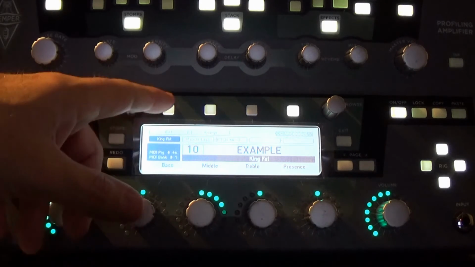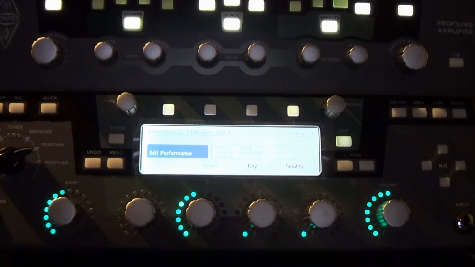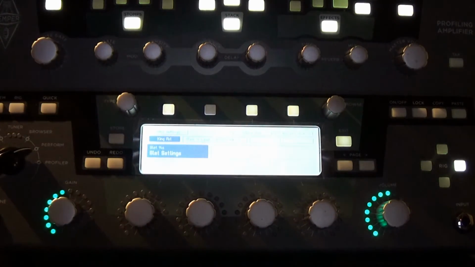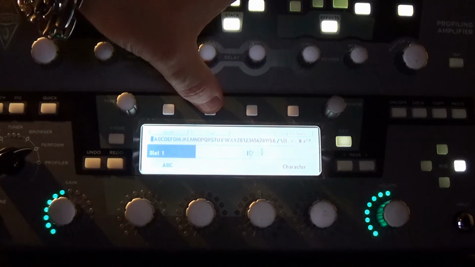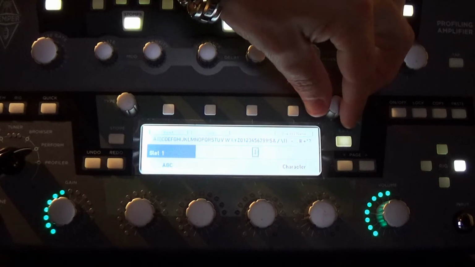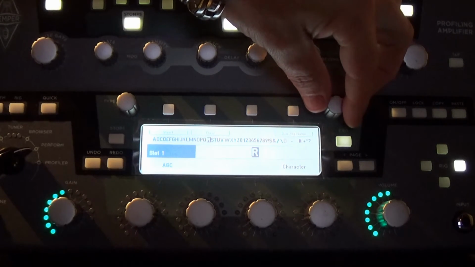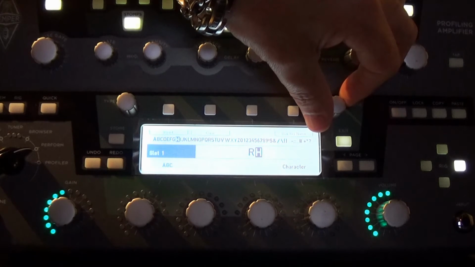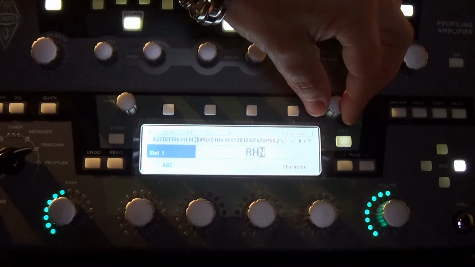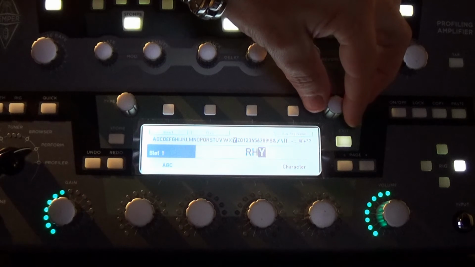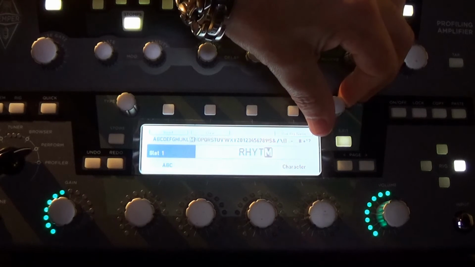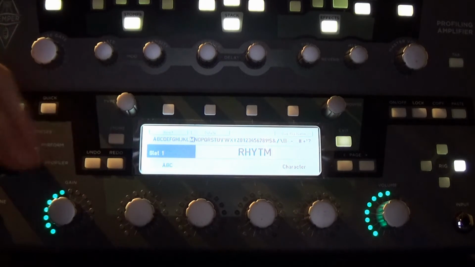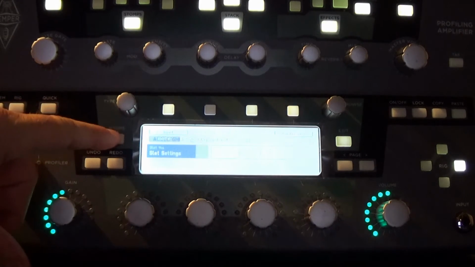So you would press edit, slot settings, rename slot, clear, and I will change the name to Rhythm. You could do it even fancier with rhythm guitar or something like that, but I think you know what I mean. So I'll just press store.